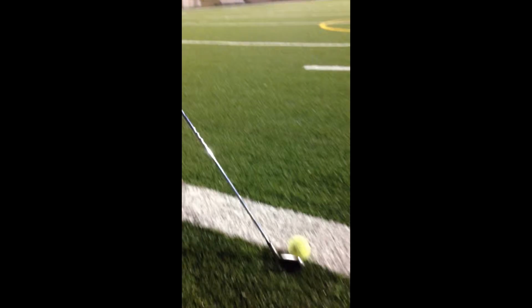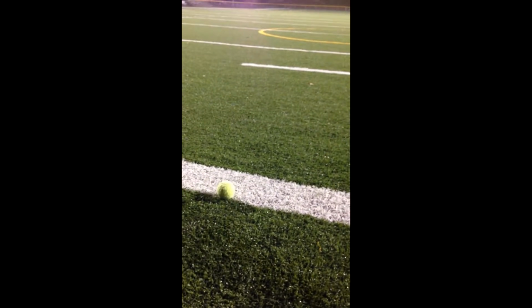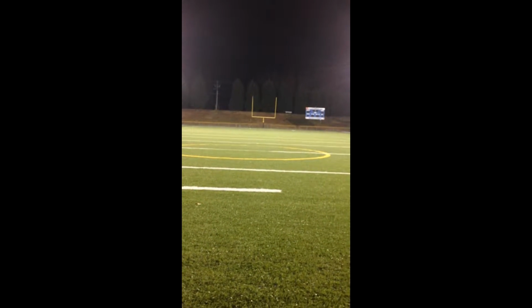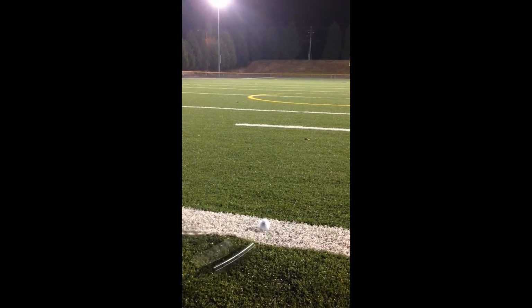Stated in Newton's second law, force equals mass times acceleration. The force will depend on the mass and the acceleration. So with the same acceleration, I'll first use the mass of a tennis ball. Now using the mass of a golf ball.